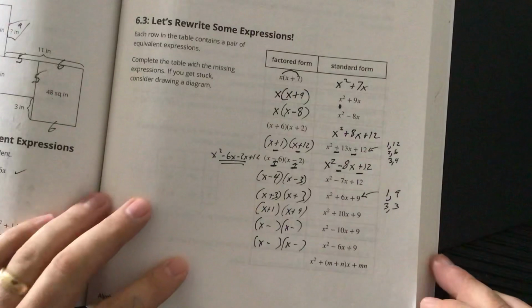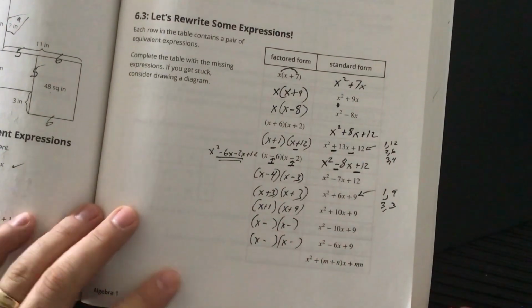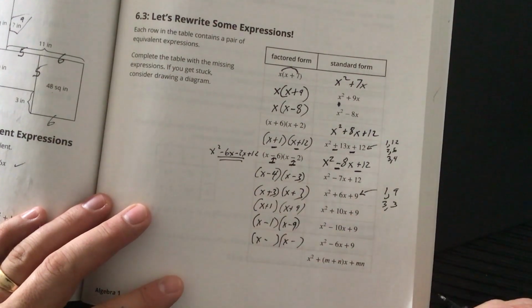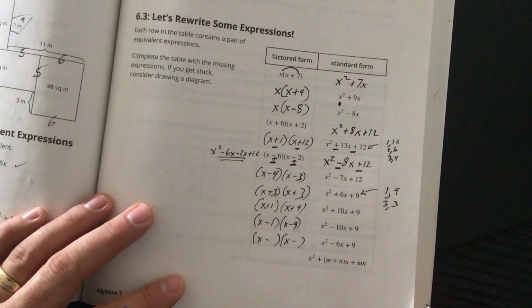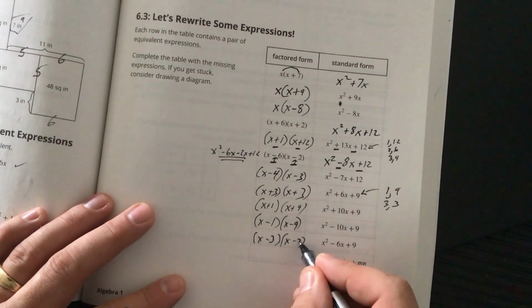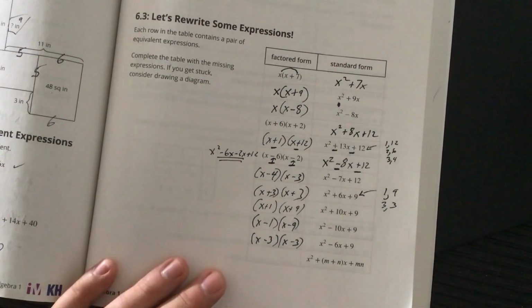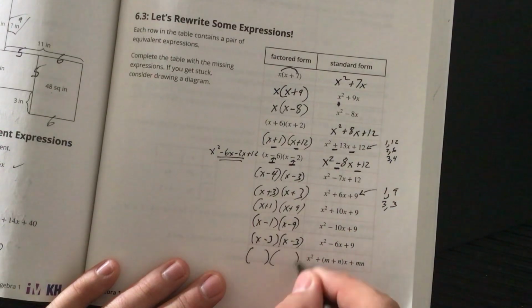Got it? Factors of 9 add up to negative 10. Negative 1, negative 9, order doesn't matter. Factors of 9 that add up to negative 6. 3 and 3 add up to 6. Anybody think they have the last one?